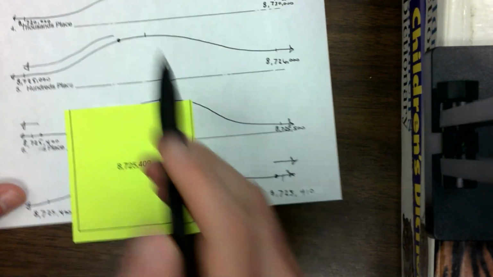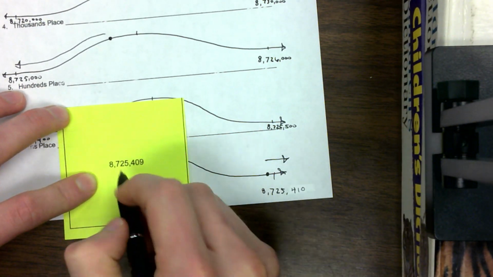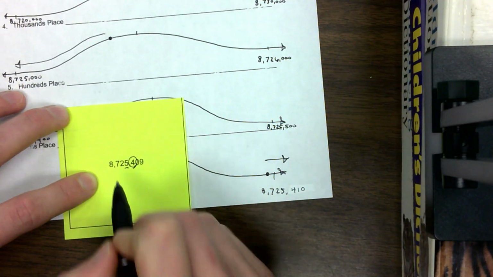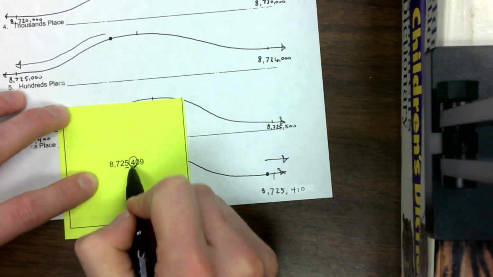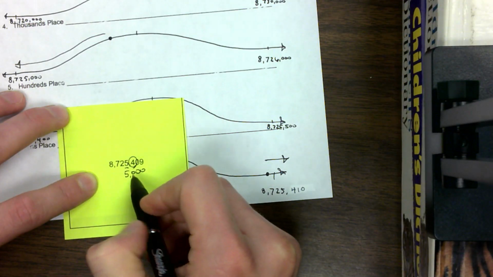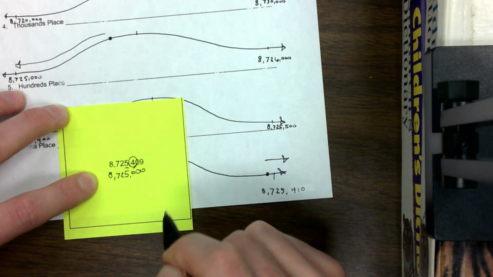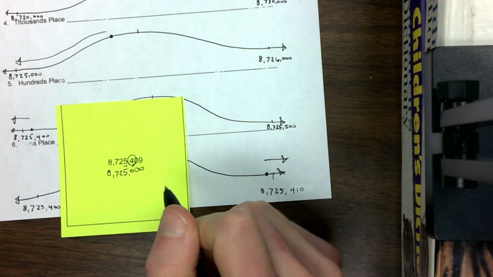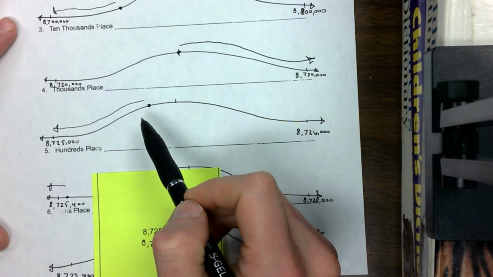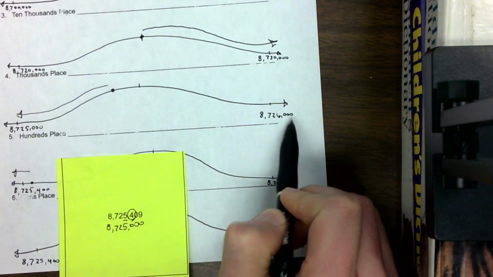Number 4. We are going to the thousands place. So the thousands, well, you know it. 8,725,409 to the thousands place. 5 is in the thousands place. 4 is in the hundreds place. 5 is either going to stay 5 or it's going to become 6. Because we have a 4 or less, it is going to rest. We have 5 in the thousands place. We have 0, 0, 0. I don't have 5,000 in my bank account. I have 8,725,000 in my bank account. Wishful thinking, right? But also, since 8,725,409 is closer to 8,725,000, it rounds to that and not up to the greater one.